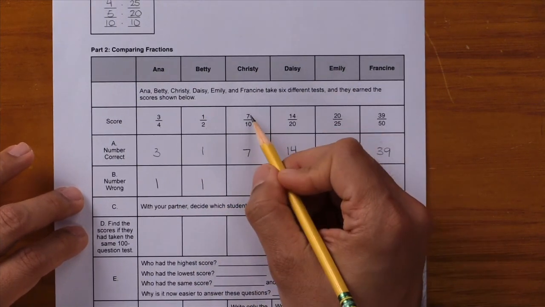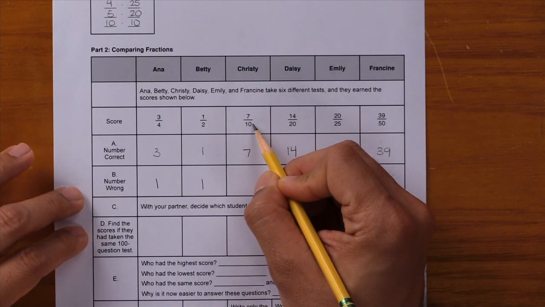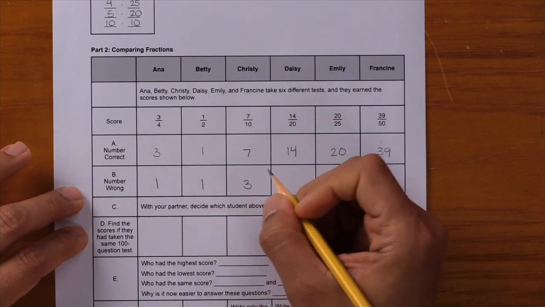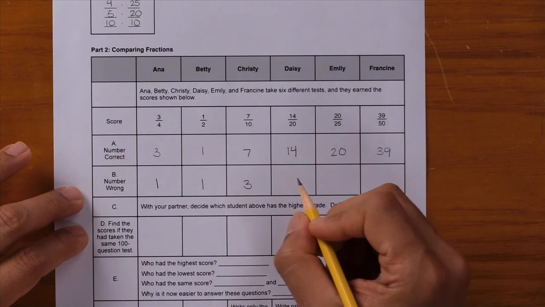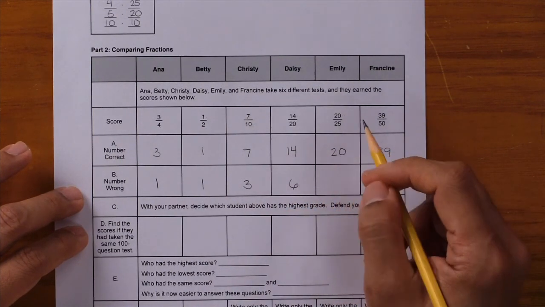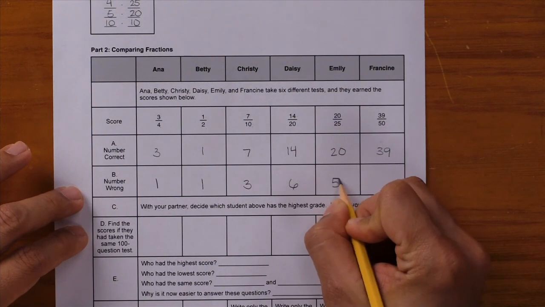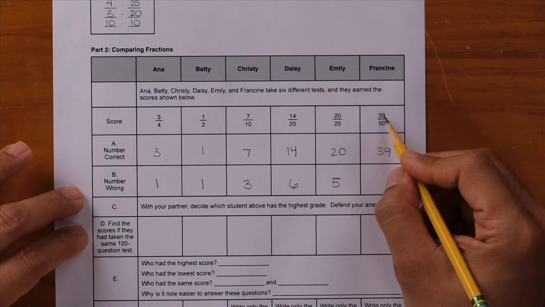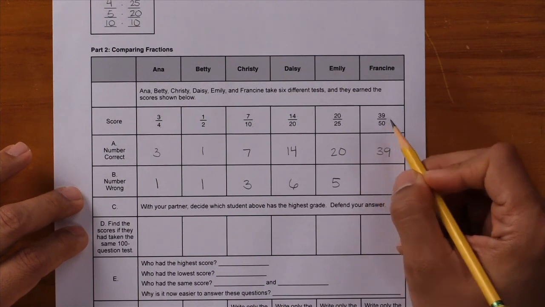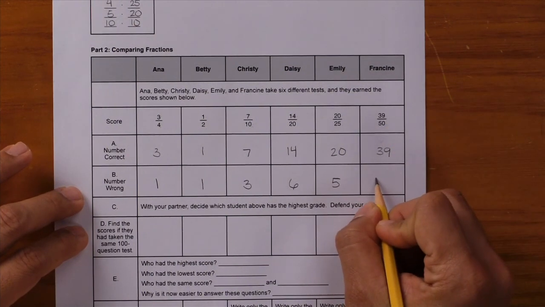Next, Christy got 7 correct out of 10, which means 3 of them were wrong. Daisy got 6 wrong. Emily got 5 wrong. And Francine, 39 correct out of 50. And 50 minus 39 gives you 11 questions wrong.